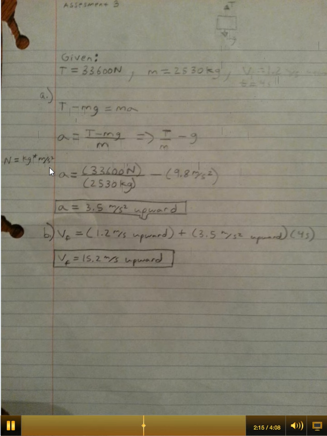So that's its acceleration. For part B, it wants us to find the final velocity.